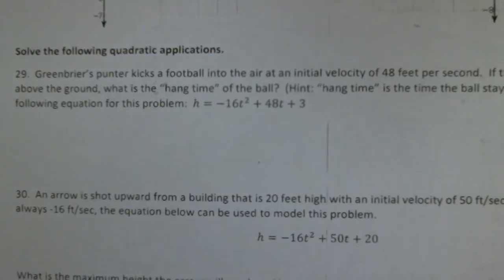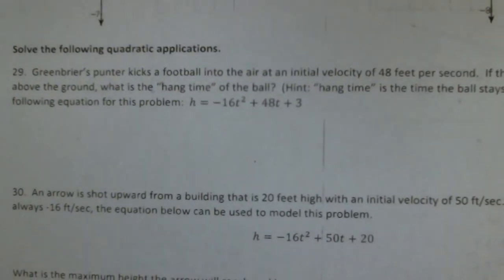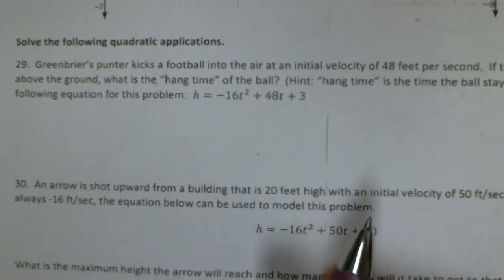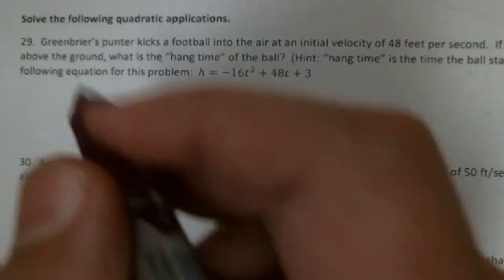All right, we got 2 more problems here. Greenbrier's punter kicks a football. They want to know the hang time. I'm going to speed up a little bit here, guys. I only got about 5 more minutes before the bell rings. All right, they want the hang time.